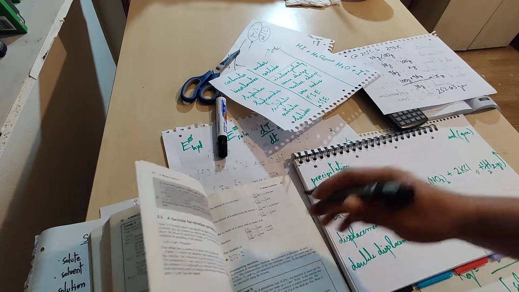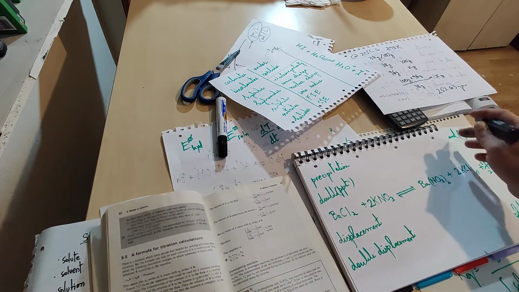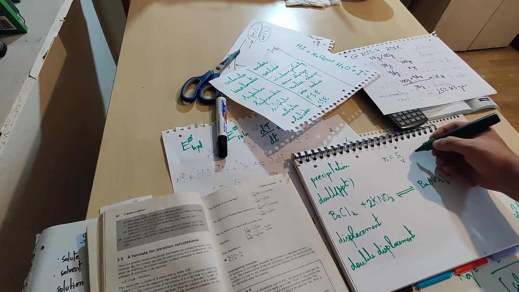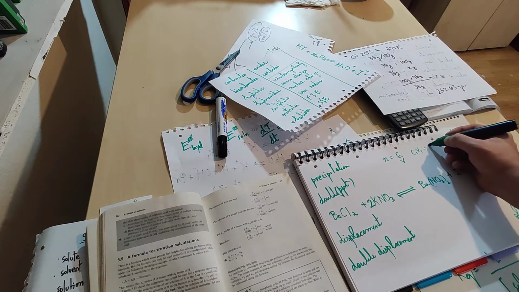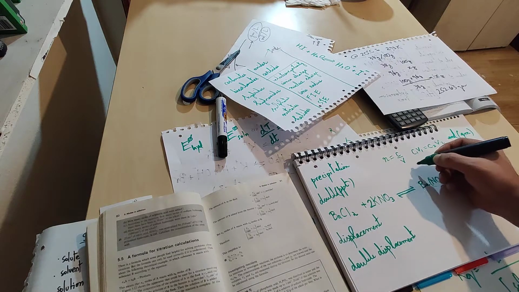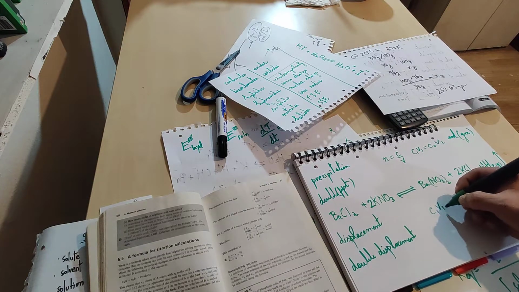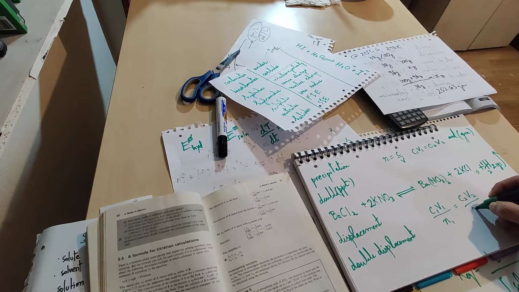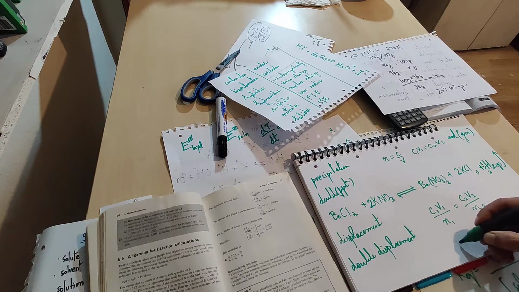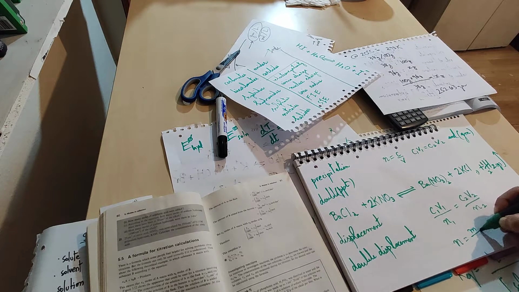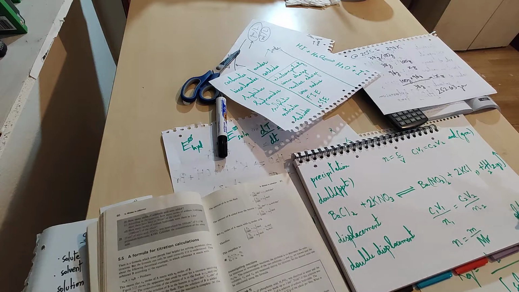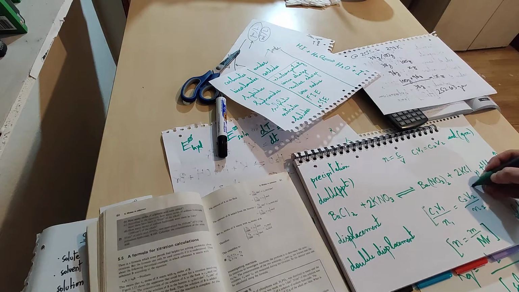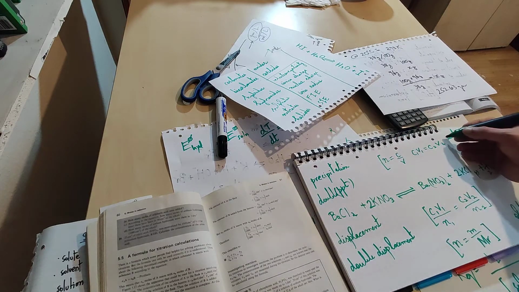Before I do, I'd just like to clarify that you do use n equals C over V. You use C1V1 equals C2V2. You also use C1V1 over n1 equals C2V2 over n2. You also use n equals m over Mr. So you use all of these formulae to develop an idea of how things are.